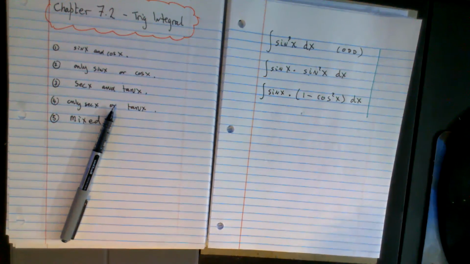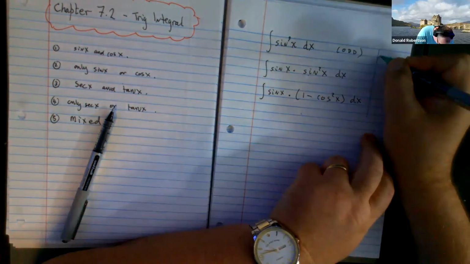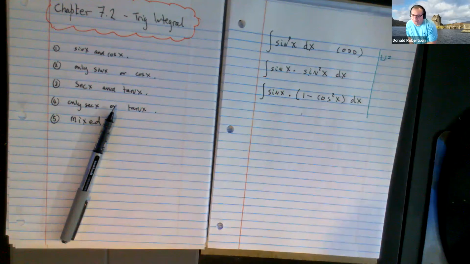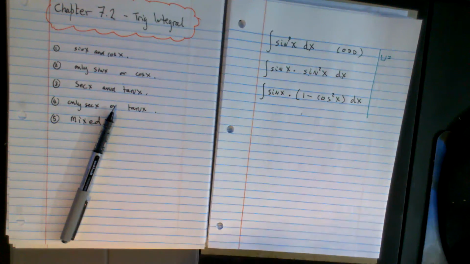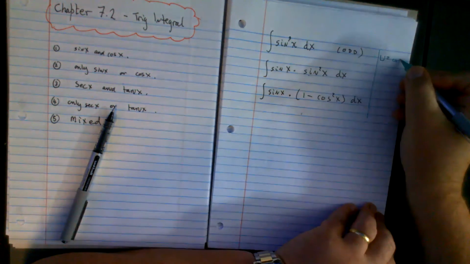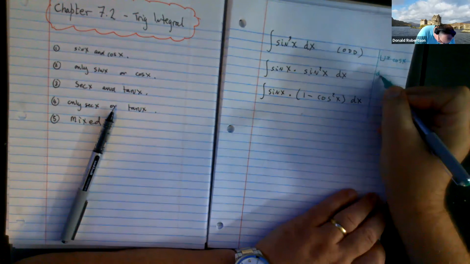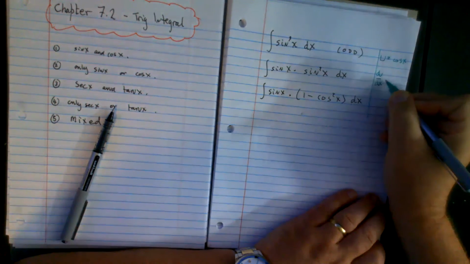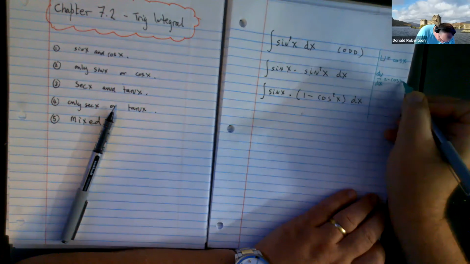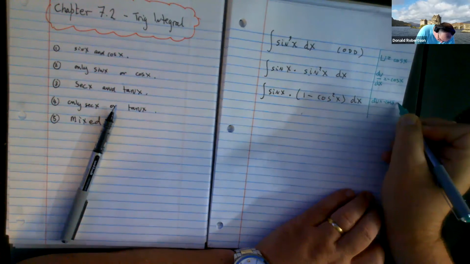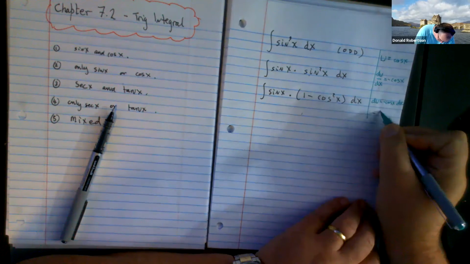U sub sin x. I like the u sub, but not the choice. So not sin x. Oh, if you choose cosine x, wouldn't you get the sin x to cancel out? Yes. So differentiate with respect to x: du is negative sine x dx. Do the crossover. And then divide everybody by negative sine x.